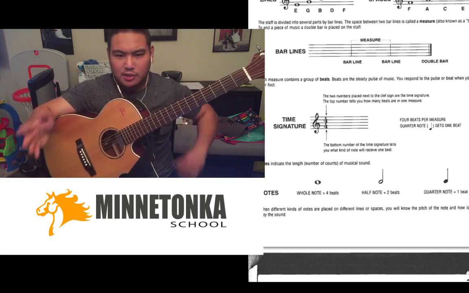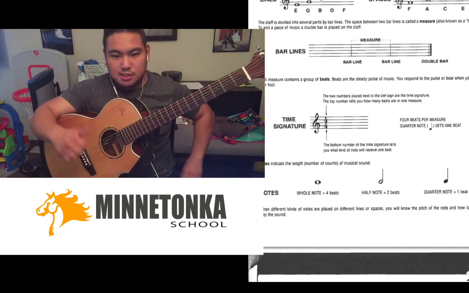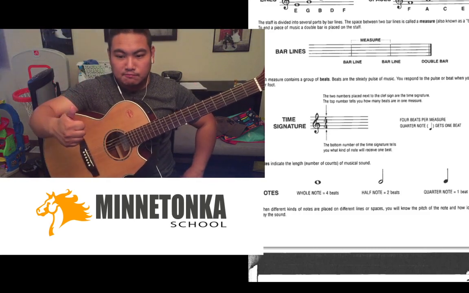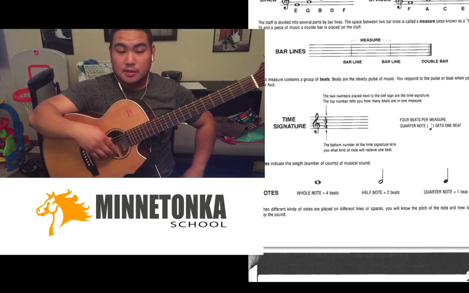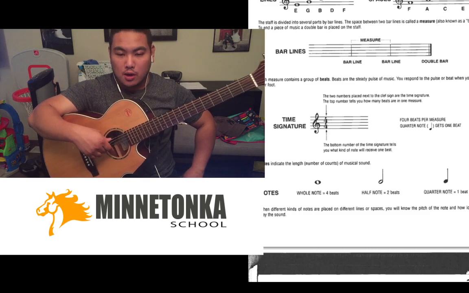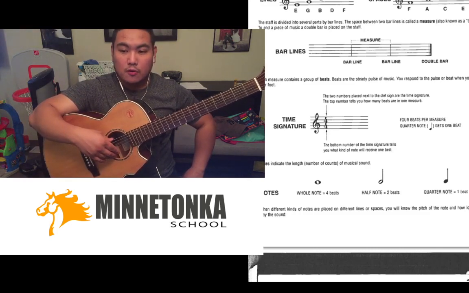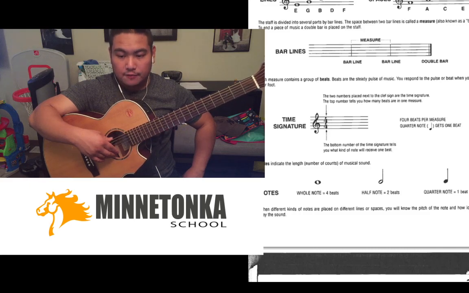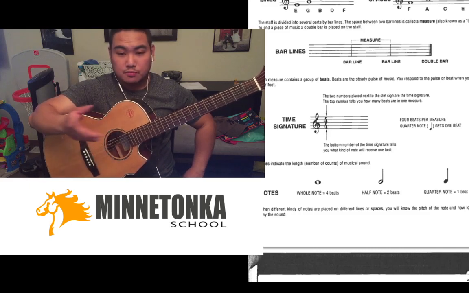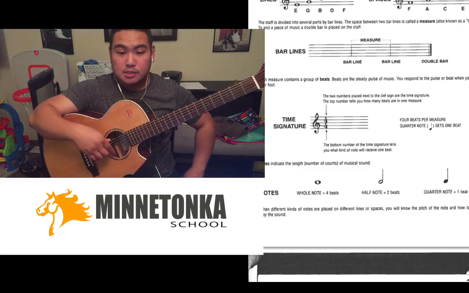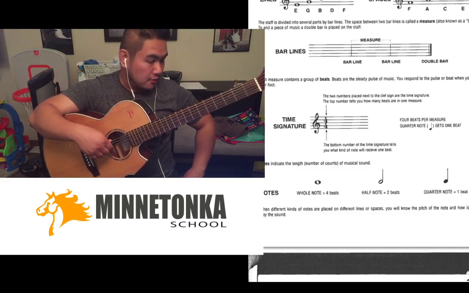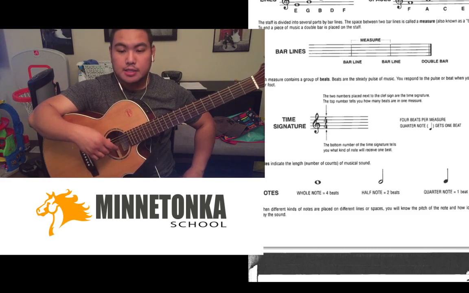How do you do a half note? You can't hold it like that. You just pluck the string once, and then you hold it for 2 beats, like this. Half note, half note. 1, 2, 1, 2. And in the same way, for the whole note, for the 4 beats, you just pluck it once and you hold it for 4 beats. 1, 2, 3, 4. Great big whole note.